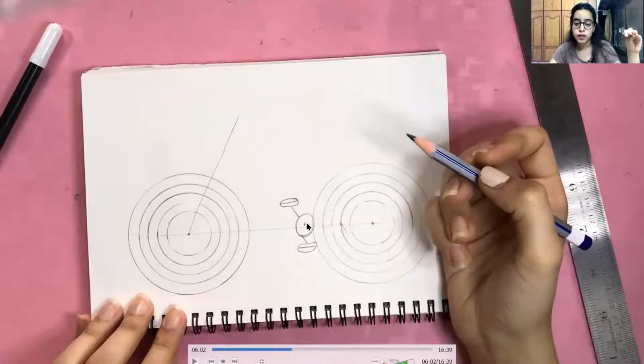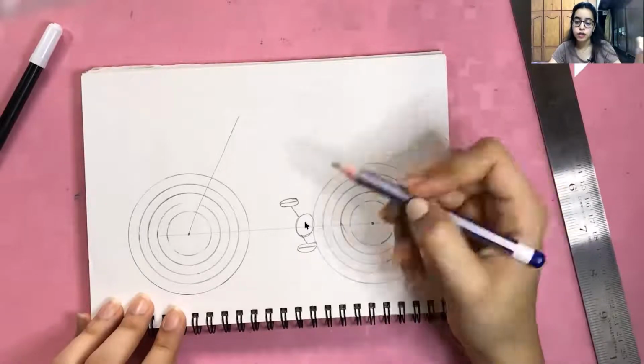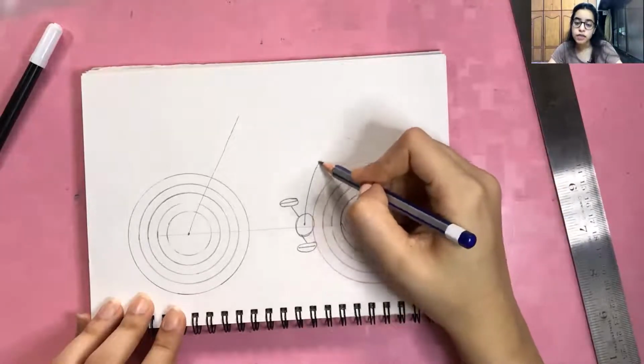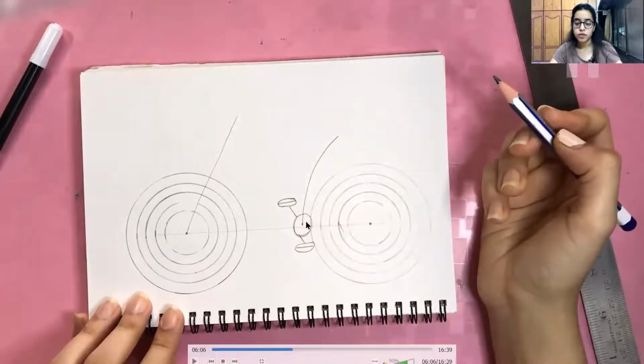And now mark a center point of the circle that we created. Just like you could see it here, I've just marked a dot, roughly at the center. And then we again draw a curved line. We are just drawing a curved line over here. So this was the curved line that I've created.